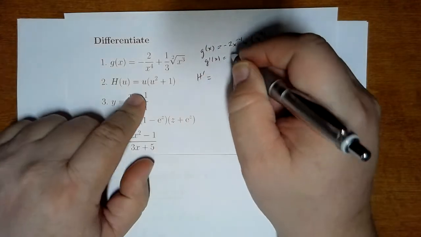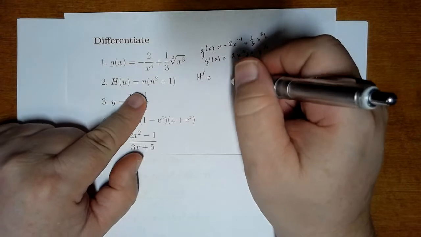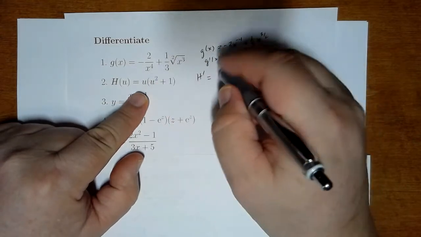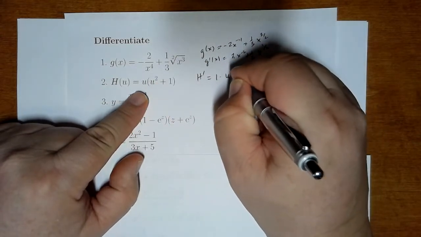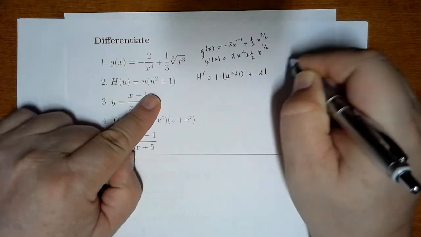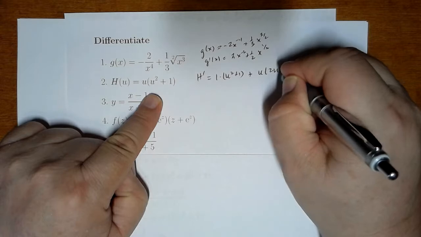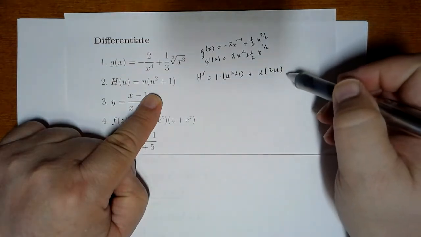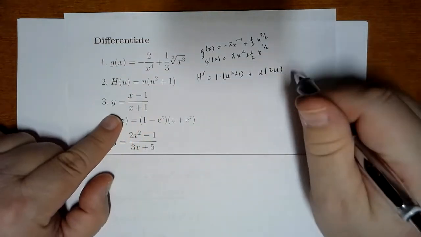H prime is f prime first, so that's 1 times u squared plus 1, plus u times the derivative of the second, which is 2u. And while we're just practicing, just go ahead and leave your answer in that form.